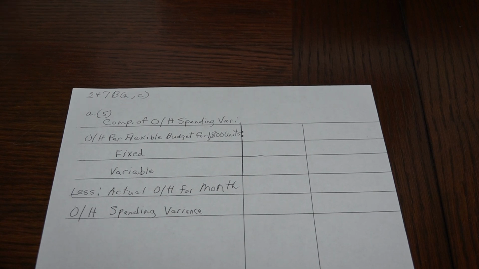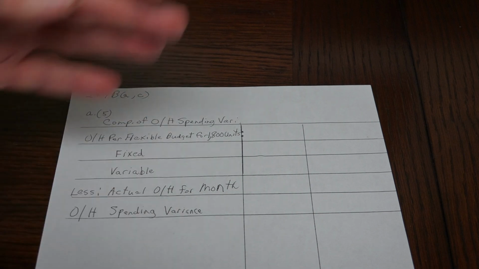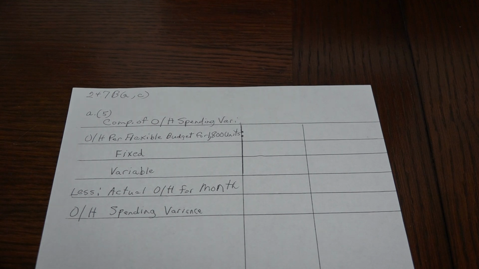And so here, in 5, we're computing the overhead spending variance, and in 6, we're computing the volume variance. All right, so I've kind of formatted it already. Computation of overhead spending variance, computation of volume variance.